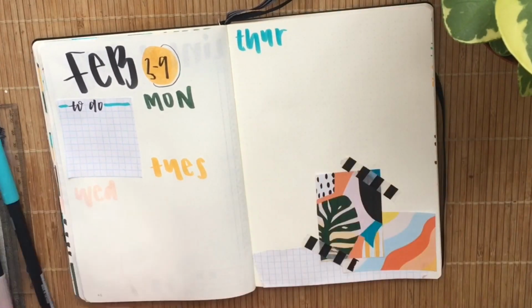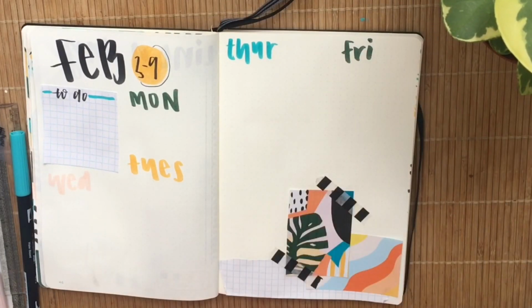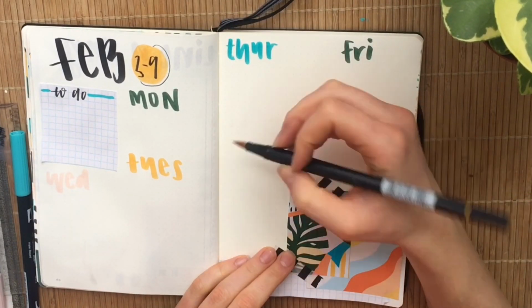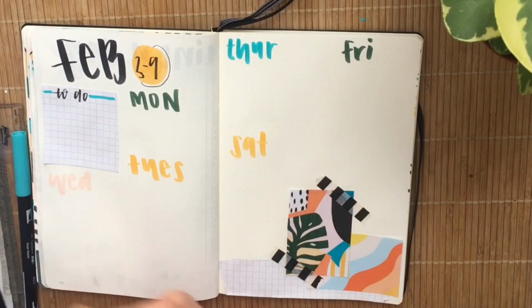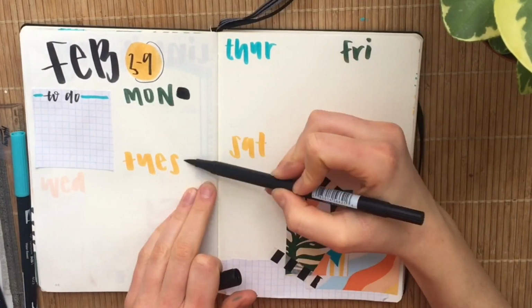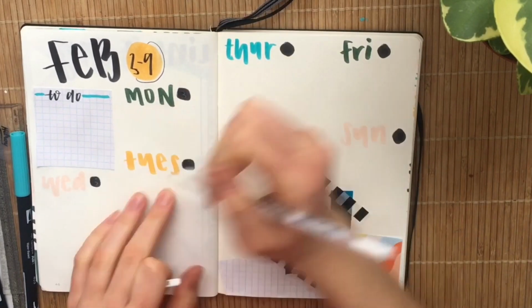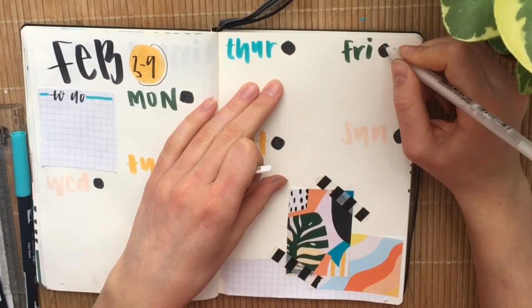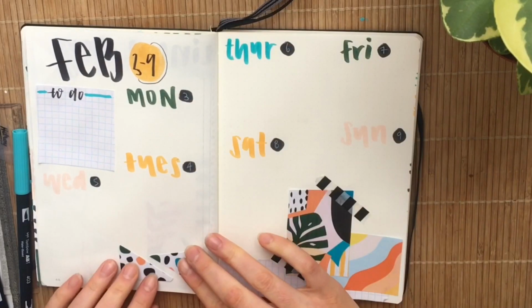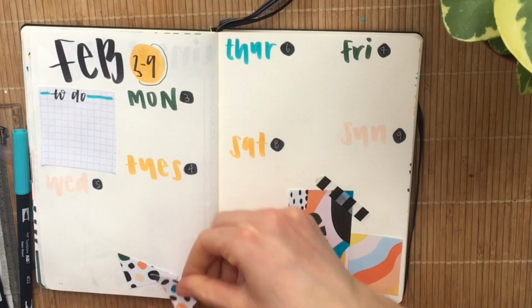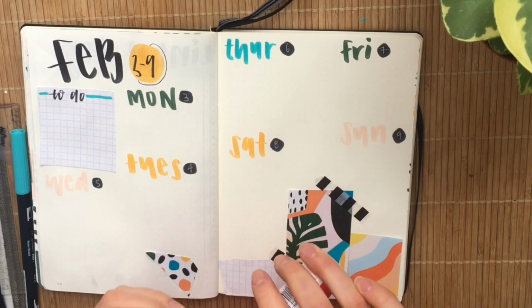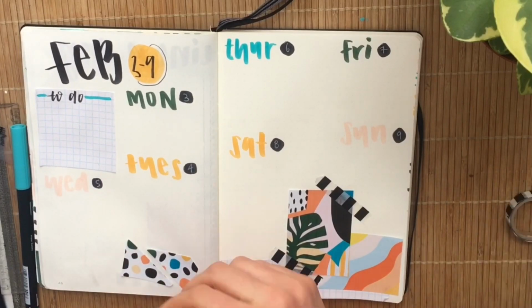And I used those same 4 markers to write the days of the week across the spread. And then after that, I used a black marker to write these little dots on the side where I added the dates with a white gel pen. And that is how this spread turned out. I also used some of those triangles as well, but yeah, I'm really happy with the colorful theme.